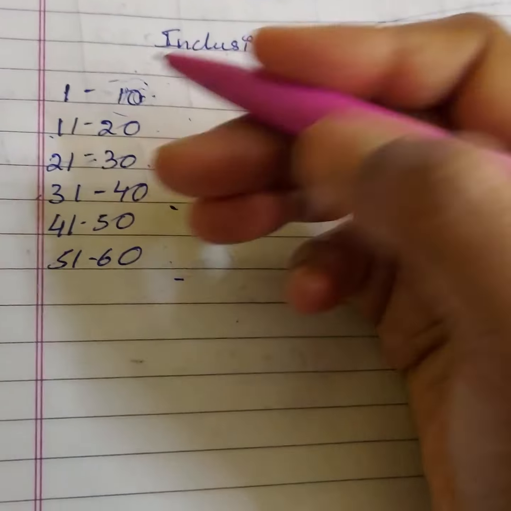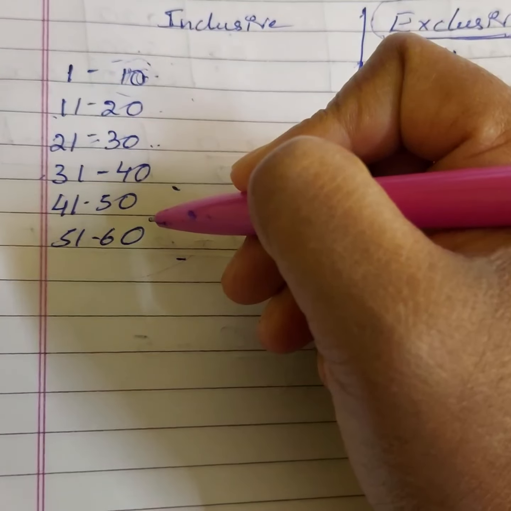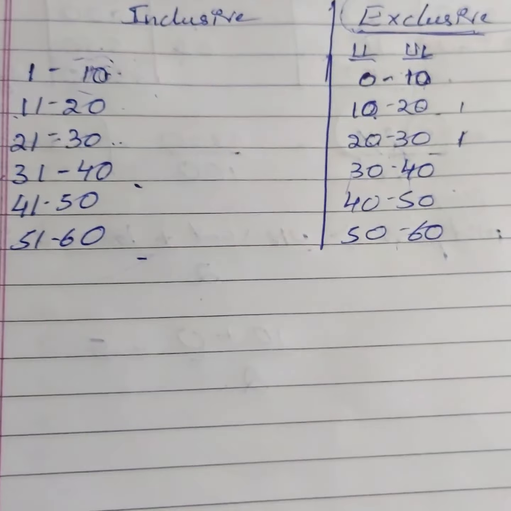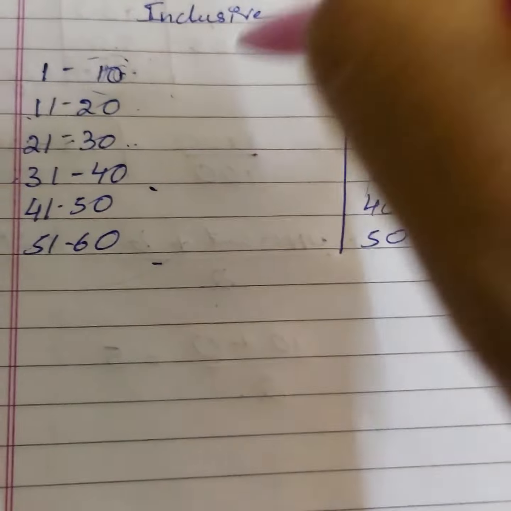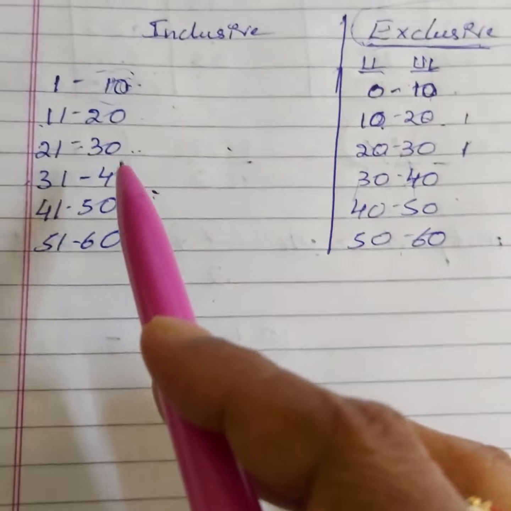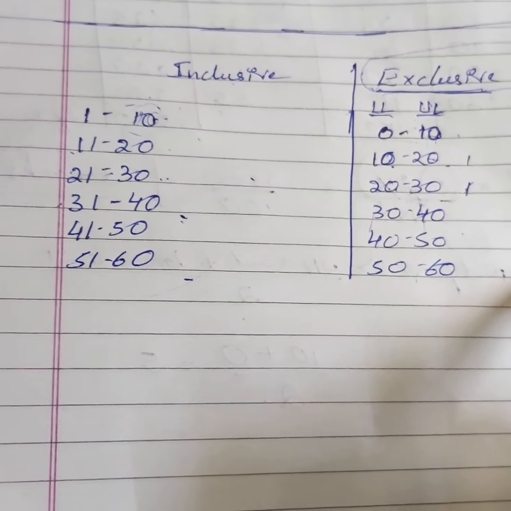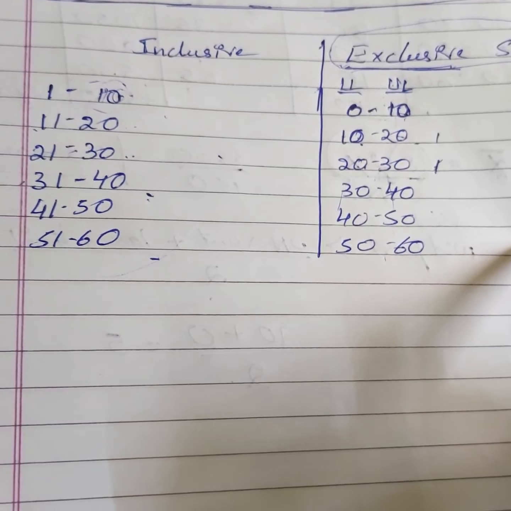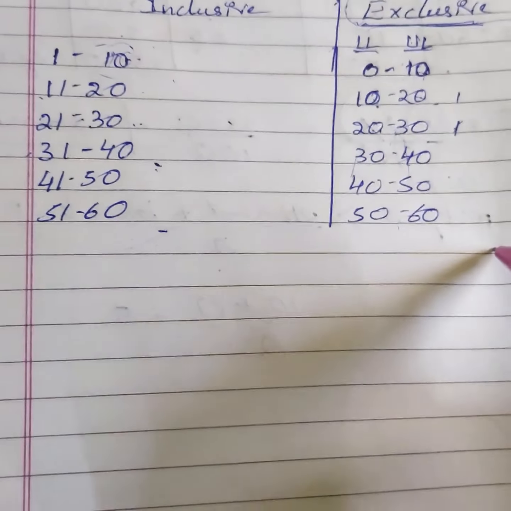In many examinations, they'll give inclusive class intervals and ask you to calculate mean, median, mode, quartile or percentiles, and so on. In such cases, it is a must that you convert inclusive class intervals to exclusive class intervals. So how are you going to do that? How do you convert from inclusive to exclusive?